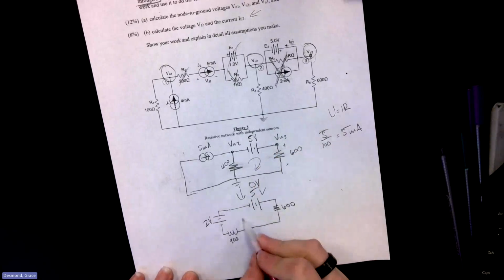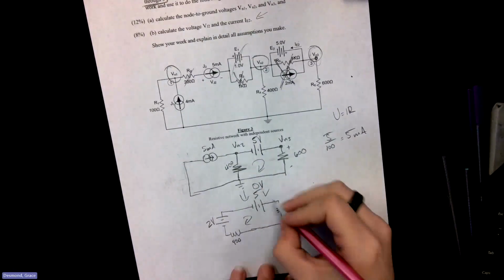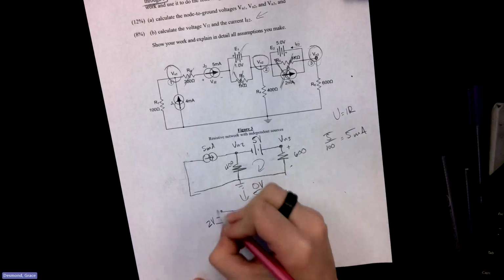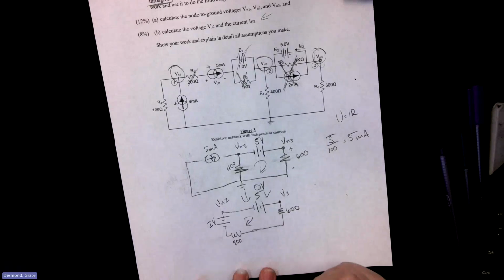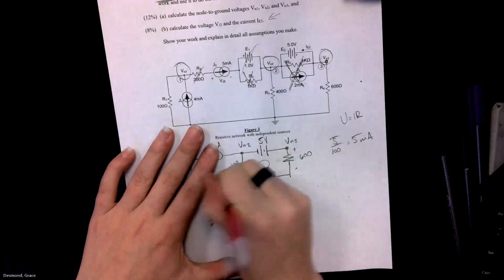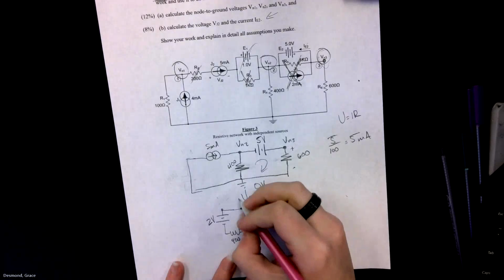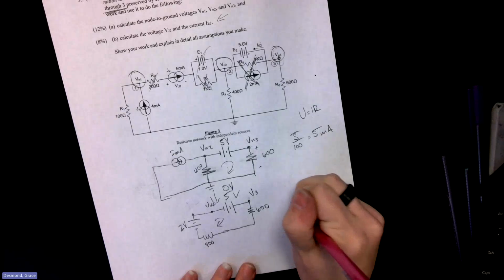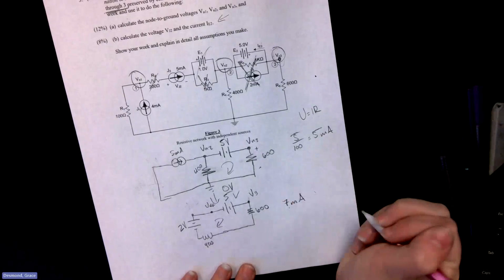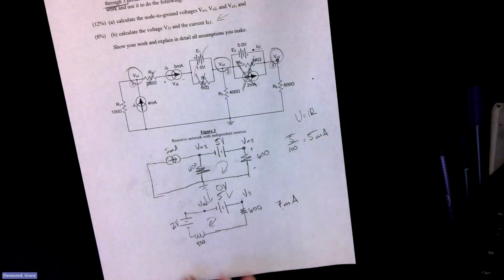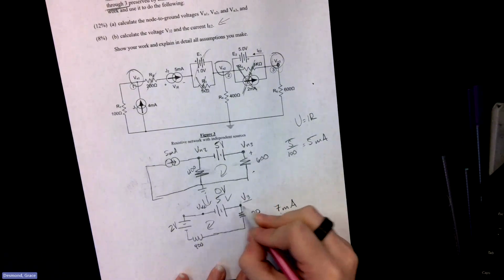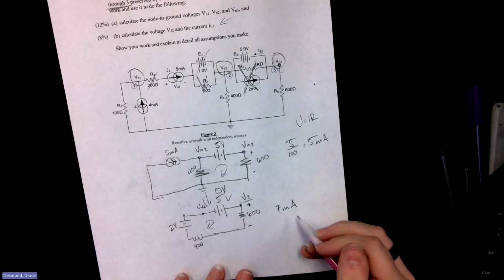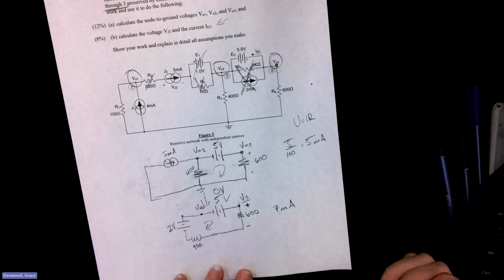Now, what's the current flowing in this loop? 7 volts divided by 1,000 is 7 milliamps, right? Okay, so now let's find V3. So it's just going to be 7 milliamps. It's the exact same thing we did earlier. 7 milliamps times 600.